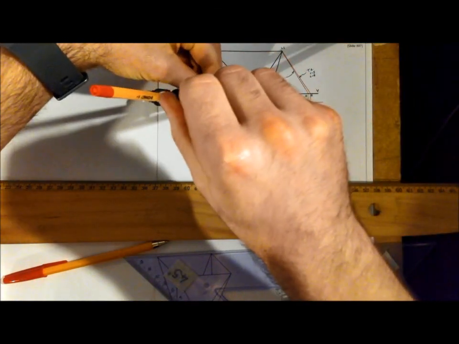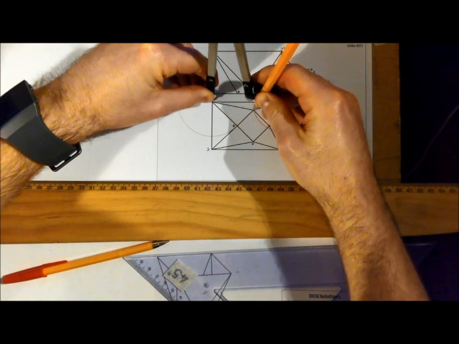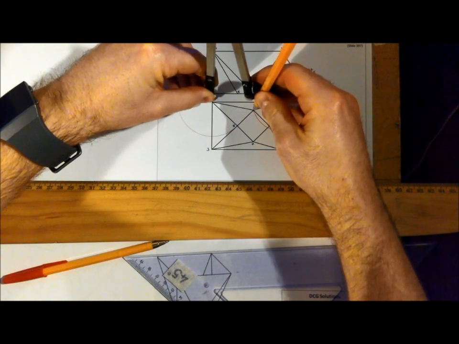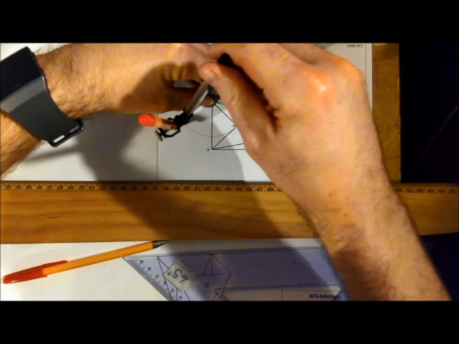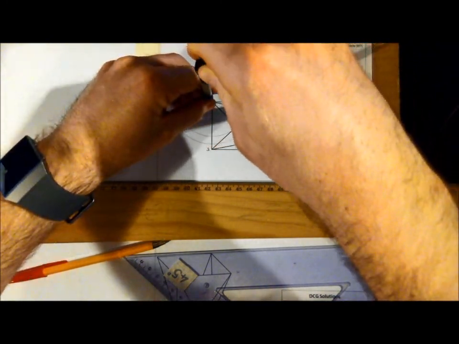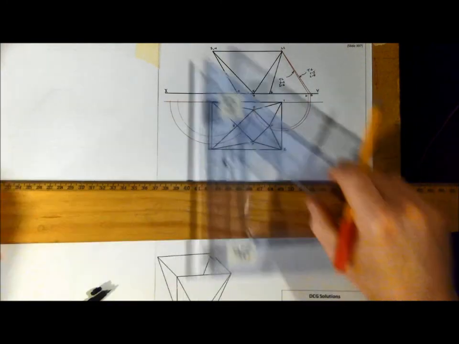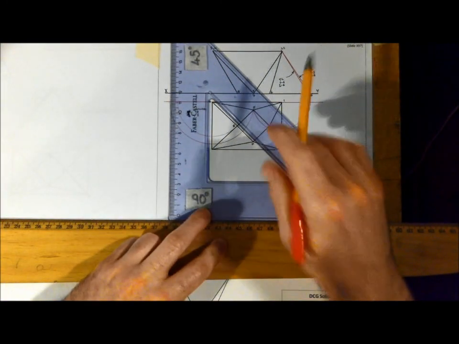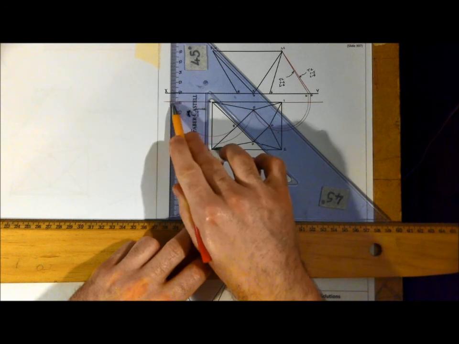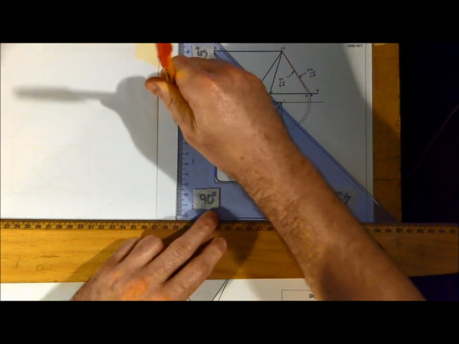Rotate that around, and the same with 5. So we can see there's a little bit more of a difference in this case. This time we're going to hit the extreme generator, because the extreme generator is coming out here.